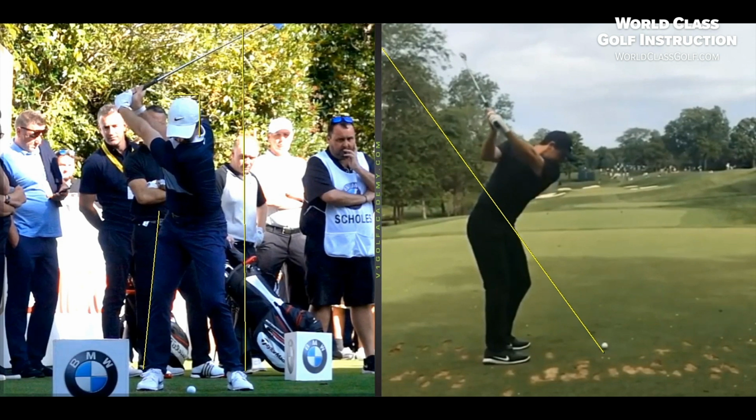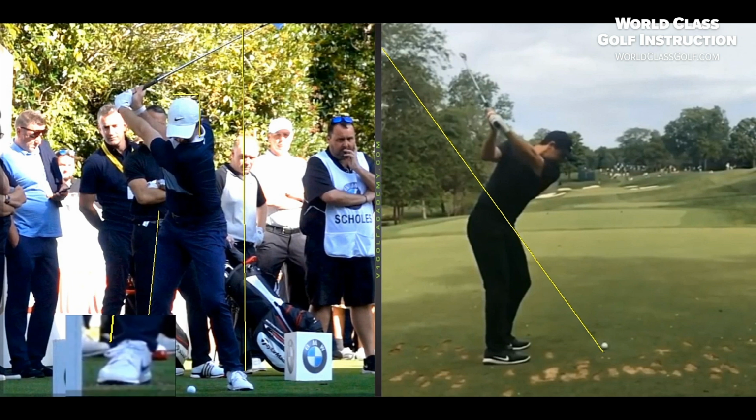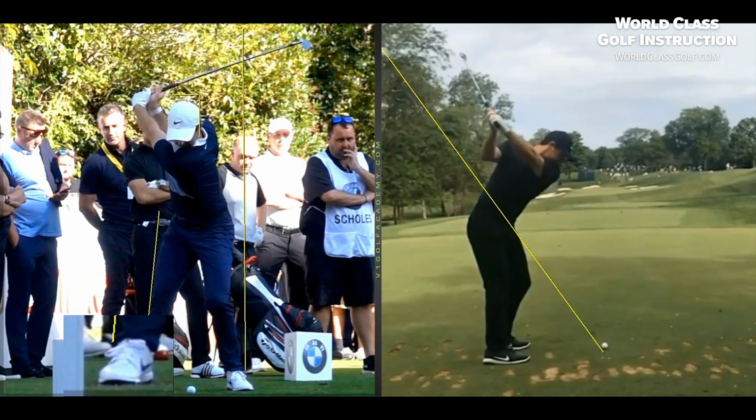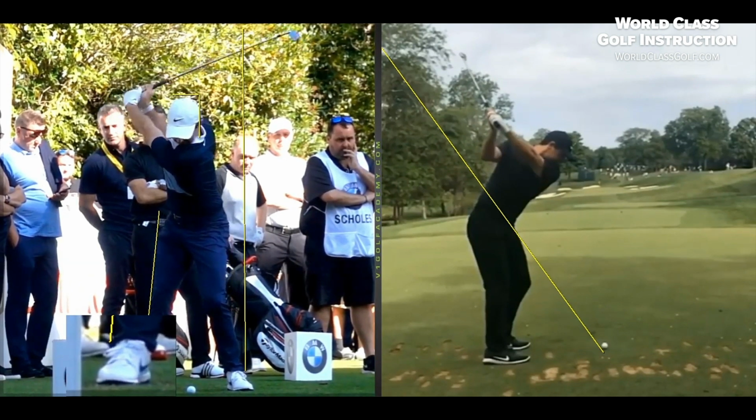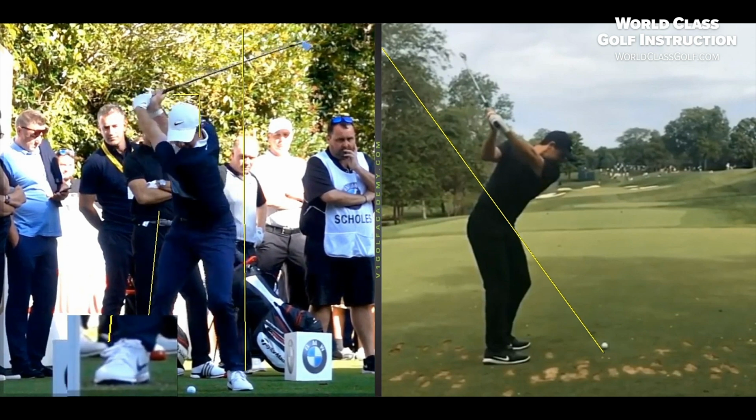Now this is where it gets interesting. Now, I'm not suggesting that people do this, but looking at the magic move of McIlroy, we're going to be seeing that the weight actually moves to the outside of the right foot as the left foot takes a step over. All right, so don't try that at home, folks.